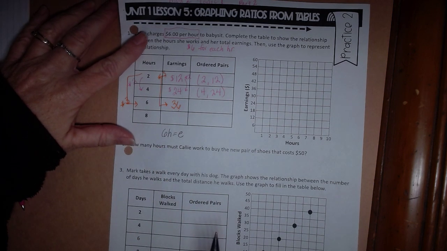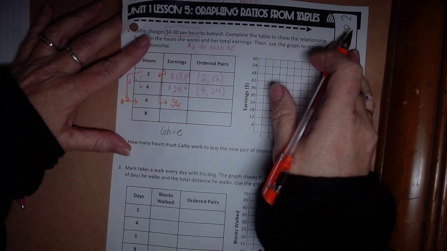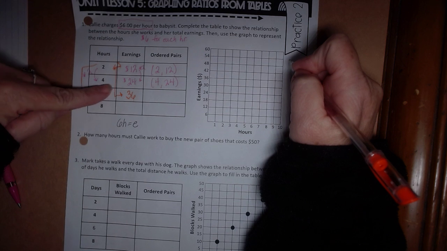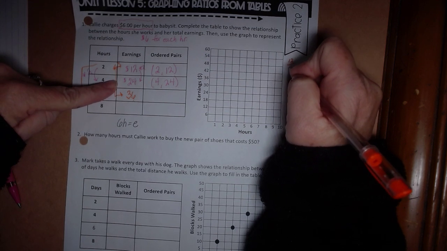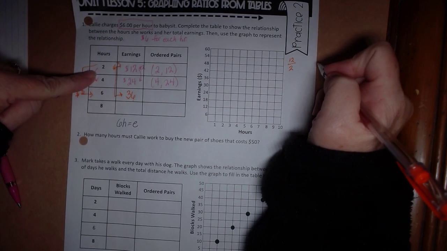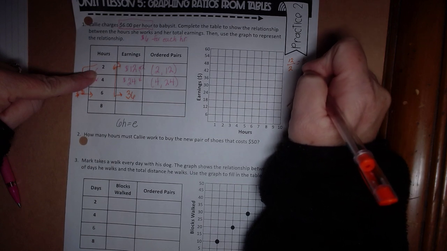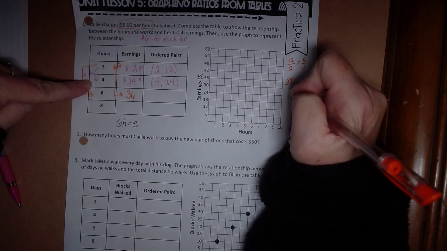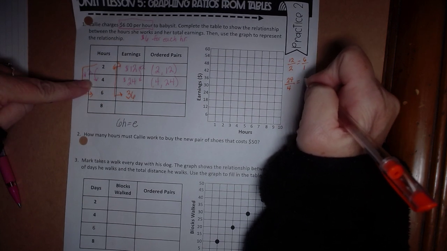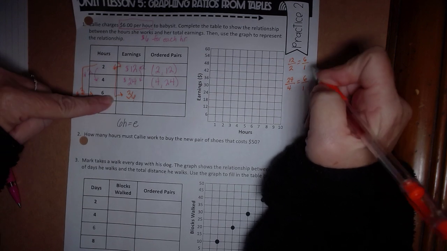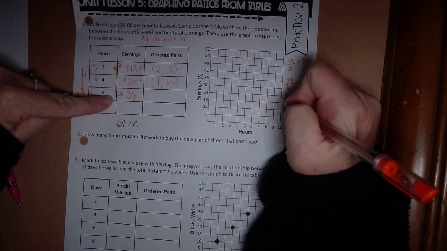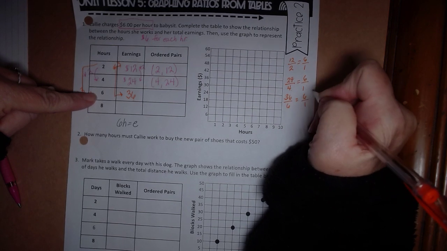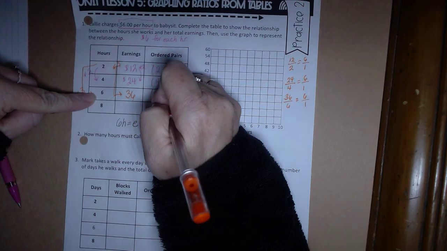We can also verify these, and this I'm just going to write down. You don't have to write this, but we can just use that unit rate that we talked about in class to check these. So $12 for 2 hours gives us $6 per 1 hour. $24 for 4 hours. 24 divided by 4 gives us $6 for every hour. $36 for 6 hours. 36 divided by 6, $6 per hour. So we have 6 and 36 here.